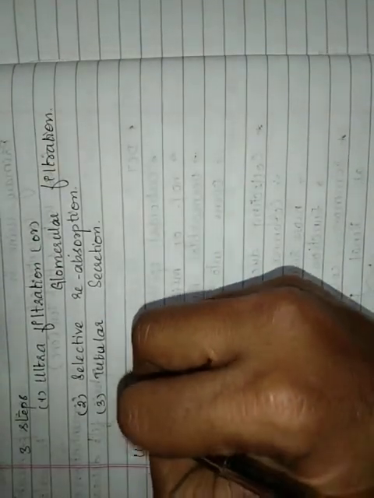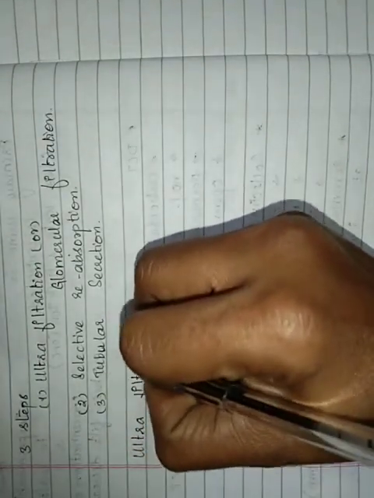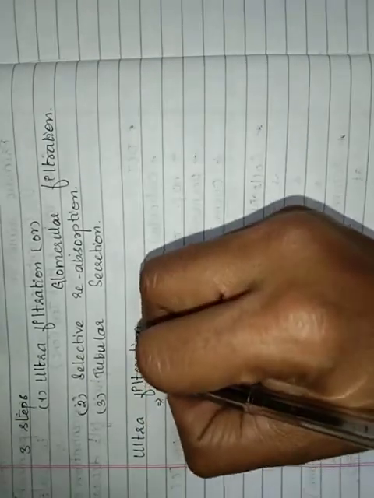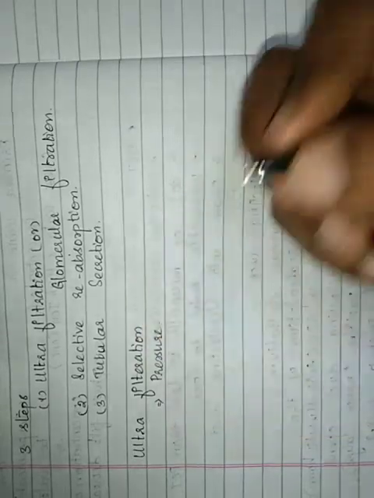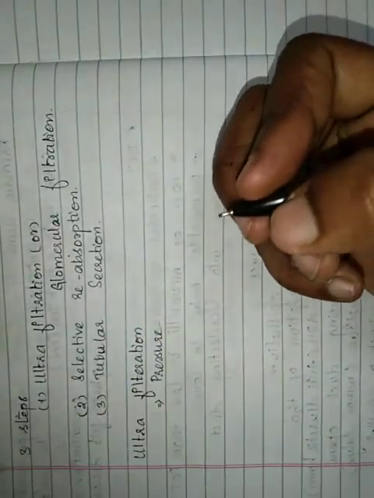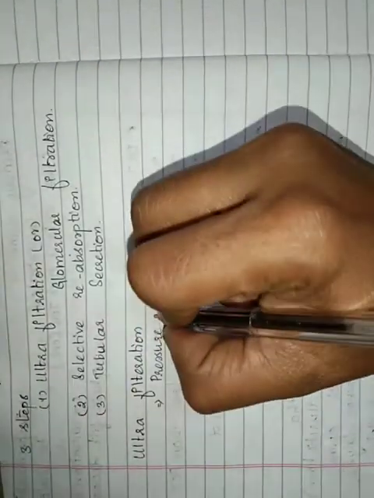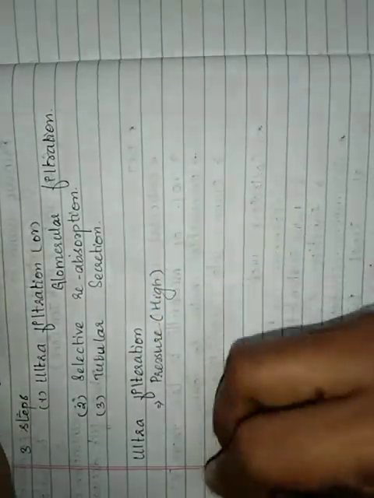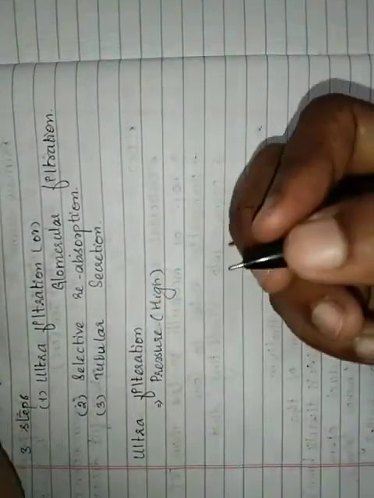The first step is ultrafiltration. Ultrafiltration, the name is because it is happening under the influence of some pressure. Since it happens under the influence of pressure, it is called ultrafiltration, usually a higher pressure than normal. So what are the pressures involved?